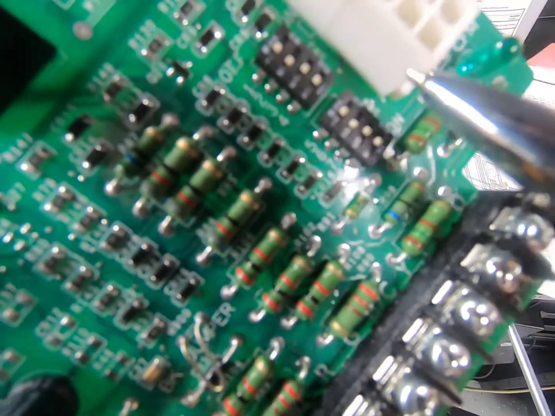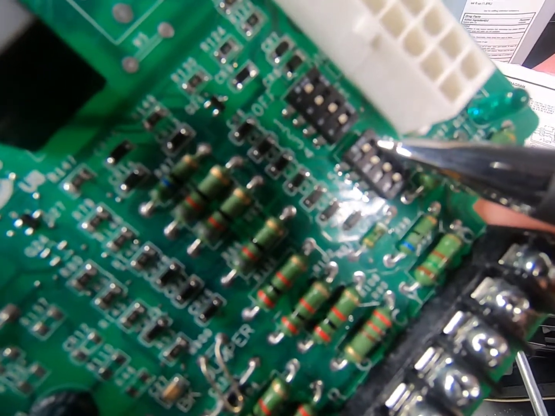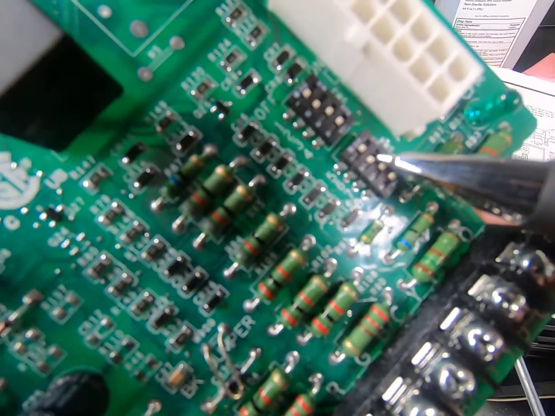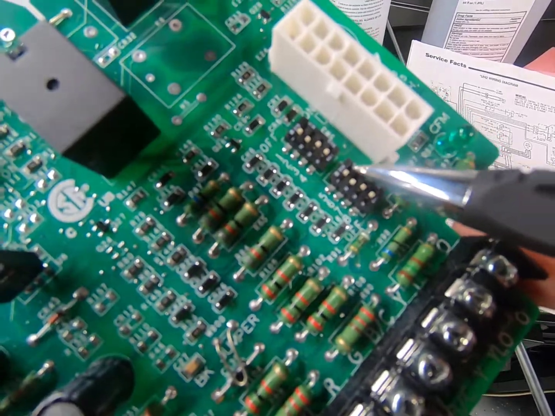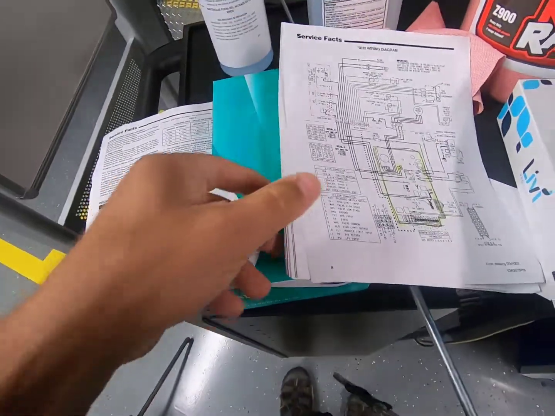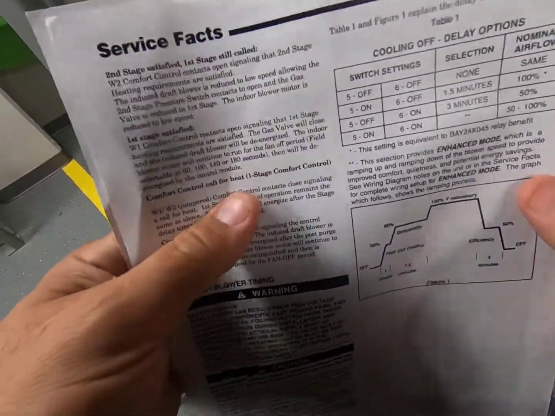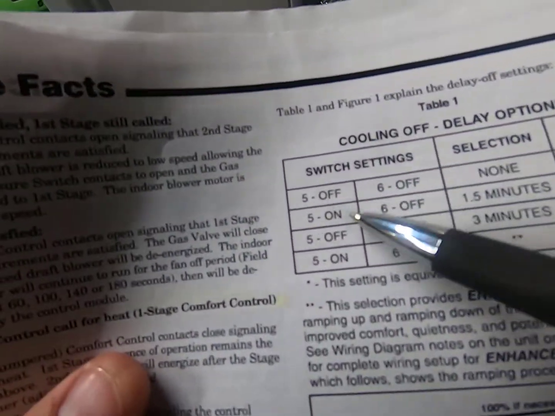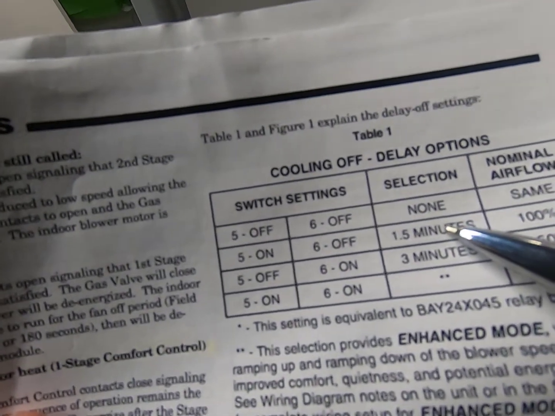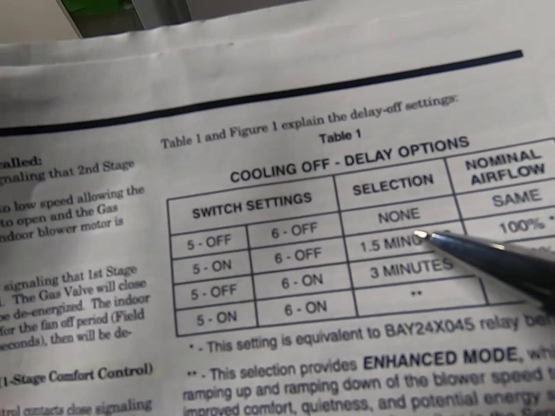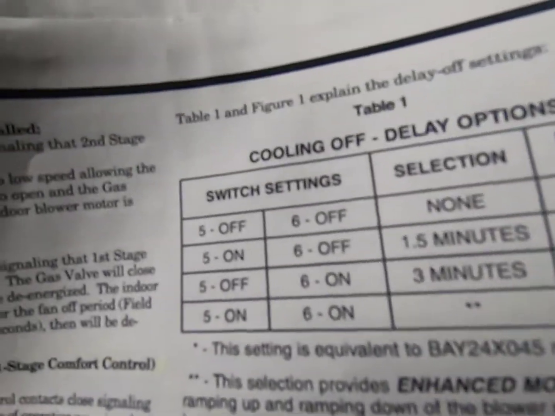These 2 switches right here. So if I'm looking right now, 5 is on and 6 is off. It's going to run for 1.5 minutes after the cooling cycle has ended.